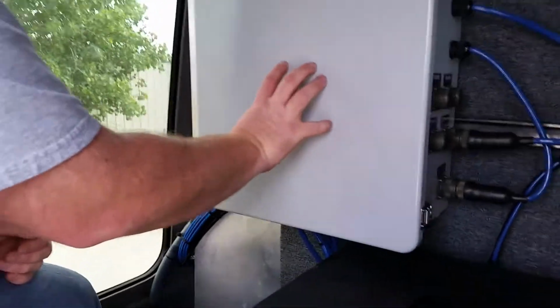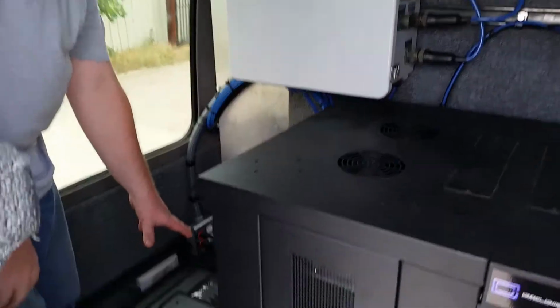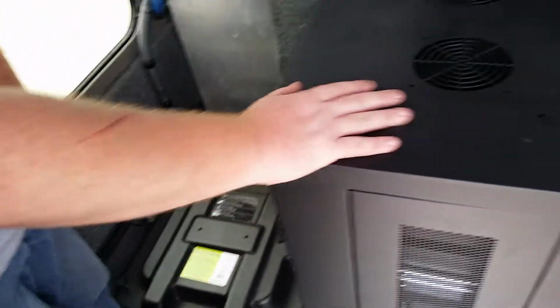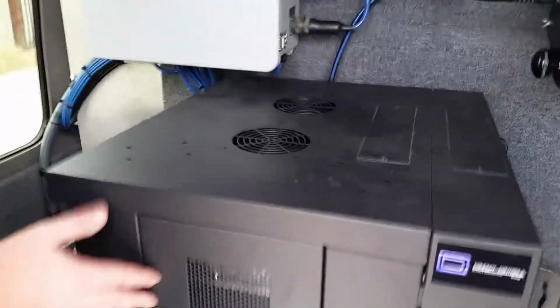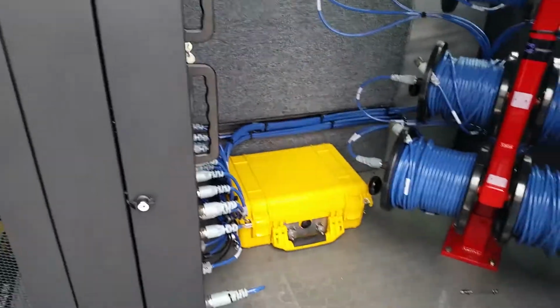So here in the back, this is our main AC panel. You have our battery box. It's got 2 Optimum batteries in there to run the inverter. In our rack, you have 2 computers, power inverter on the bottom, and data acquisition on the front.